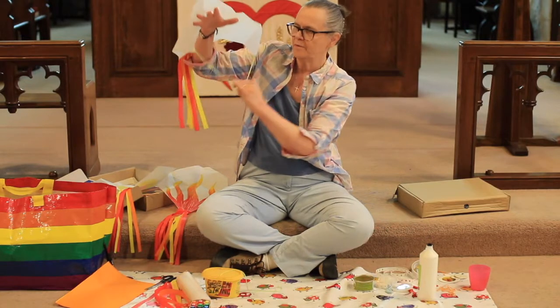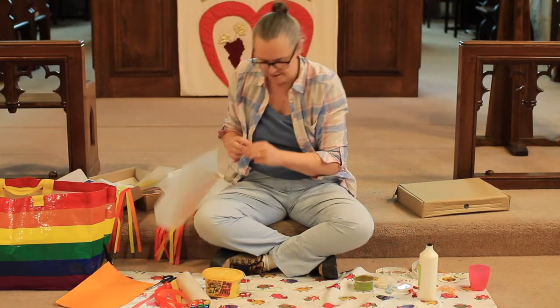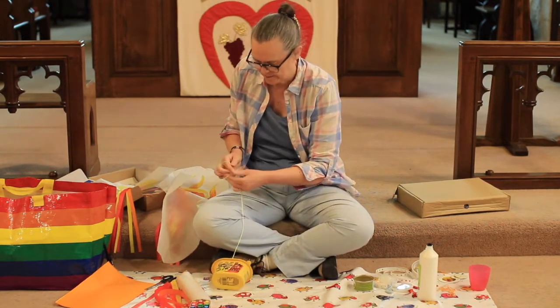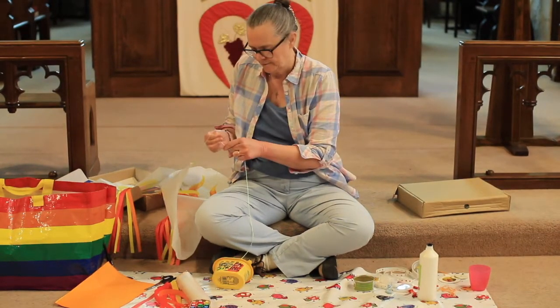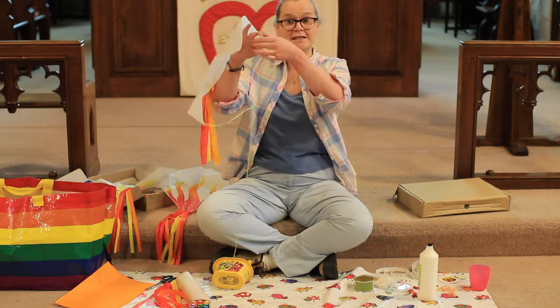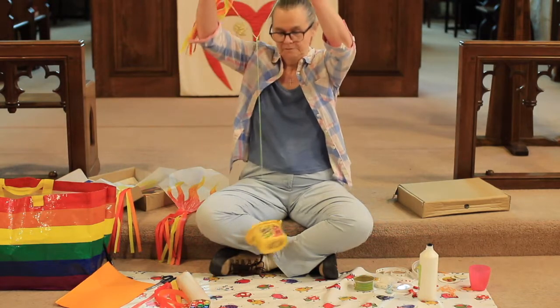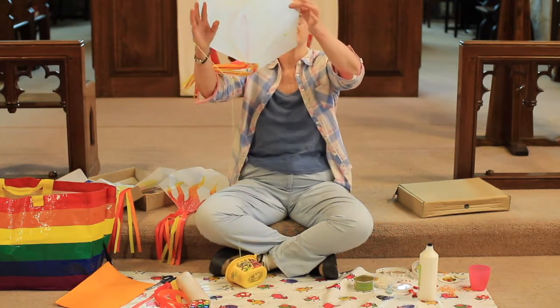You need to tie another piece of string to the middle of here, and I'm just going to tie the end of this bit and leave the rest of the reel in the box. And then you need to go outside if it's windy, and you can fly your kite.